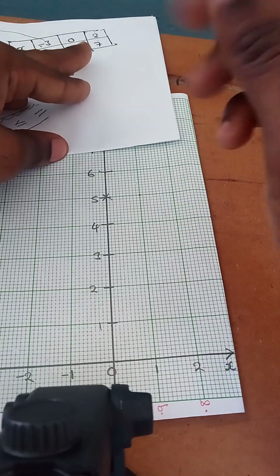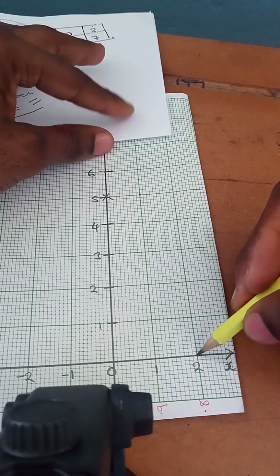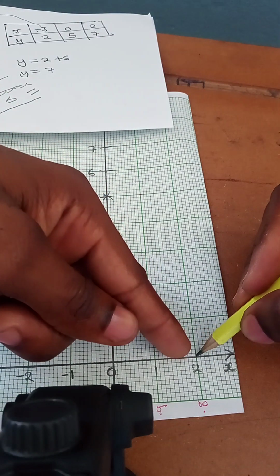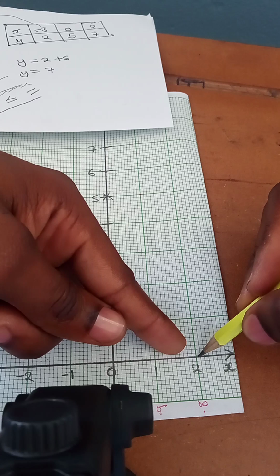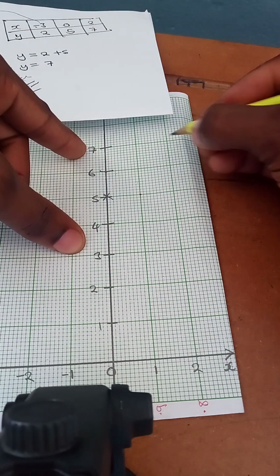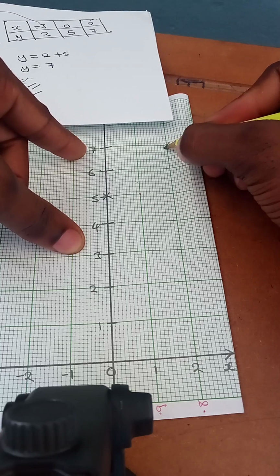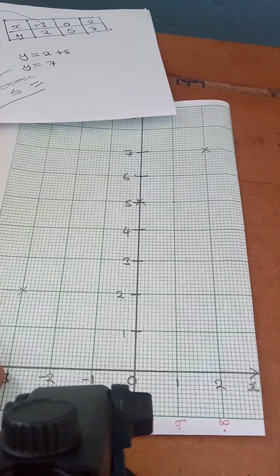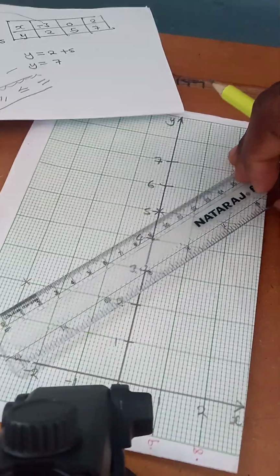Then lastly, we have (2, 7). 2 is here. Remember, x comes first, 2 is here, and then 7 on the y-axis. So we have a 7 there. So now we can draw a broken line.